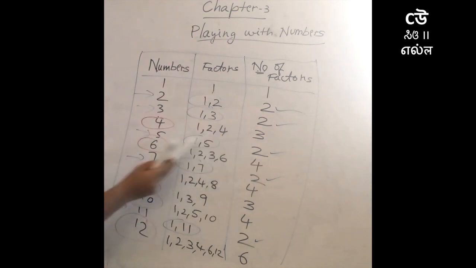For 6 we have the number of factors as 4, so it's greater than 2, so we can tell it is a composite number. Understood, children? What is the difference between prime numbers and composite numbers? So this is how you find the prime numbers and composite numbers. Numbers having more than 2 factors are called composite numbers.